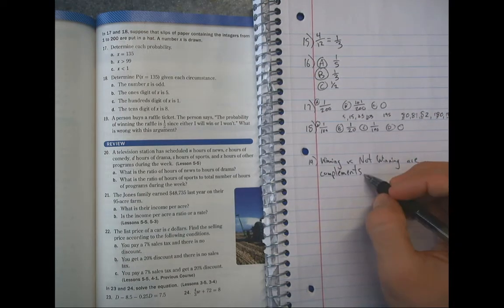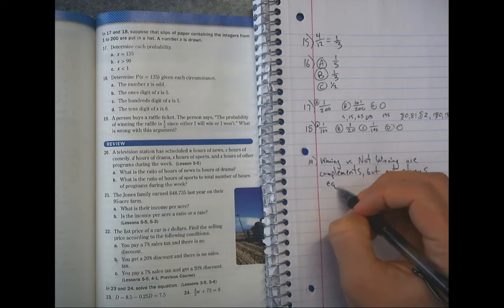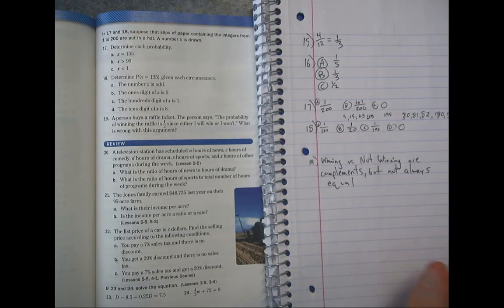So they are complements, but not always equal. The chance of winning is much less than the chance of not winning. But if you did add those two probabilities together, you cover all your bases, you get 100%. So complementary events do not necessarily have equal probabilities.